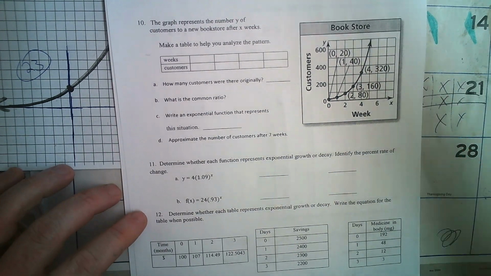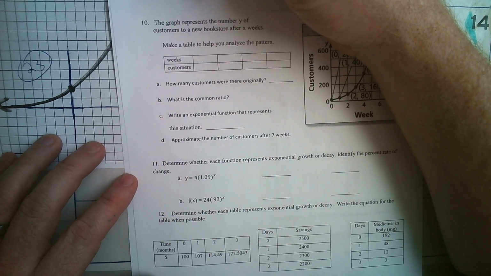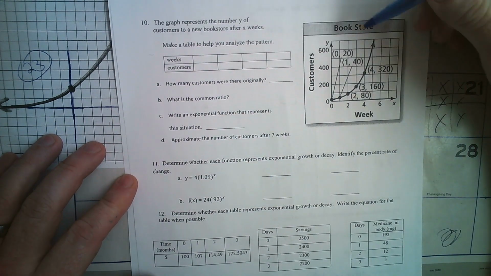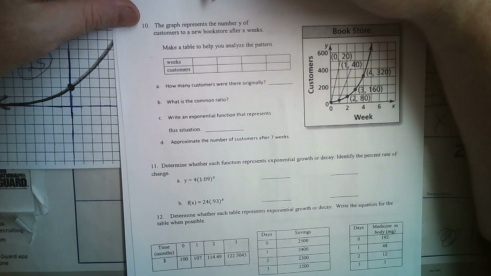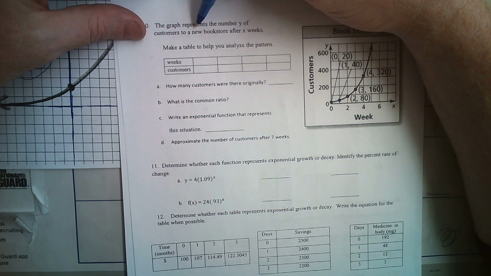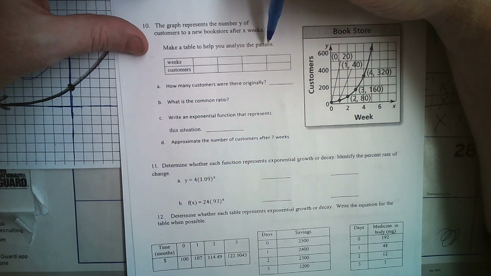So now I'm looking at, for some reason, both of those were written as number 10. I apologize. But we're on to looking at the graph to come up with exponential functions. So the graph represents the number y of customers to a new bookstore after x weeks. Make a table to help you analyze the pattern.